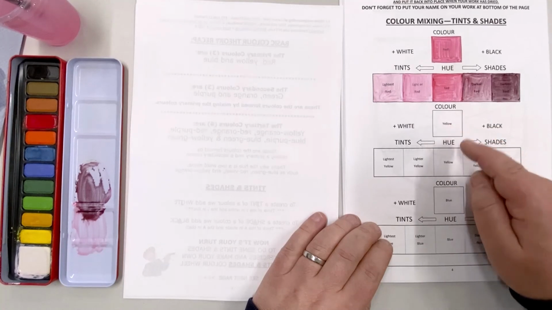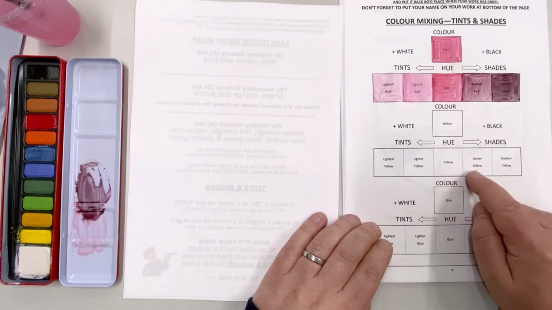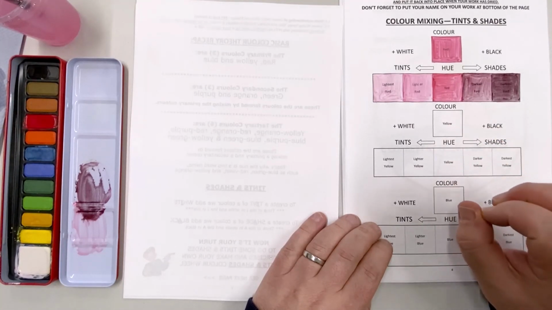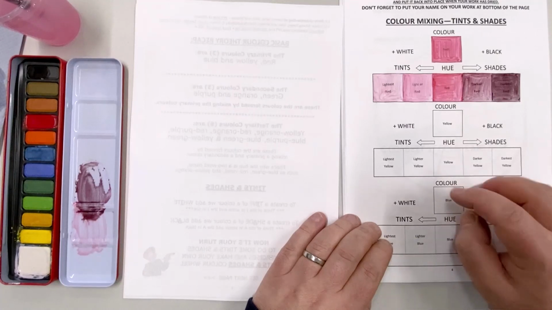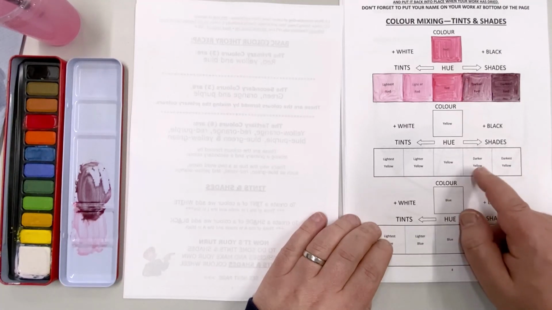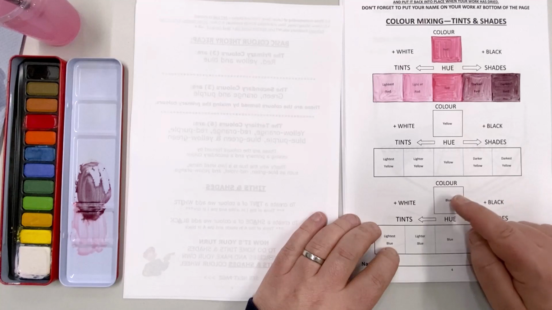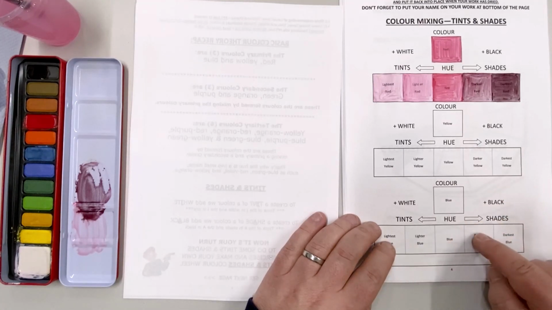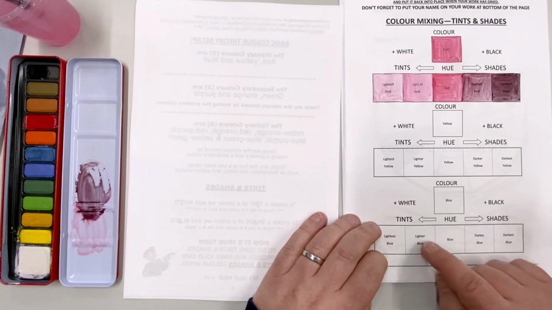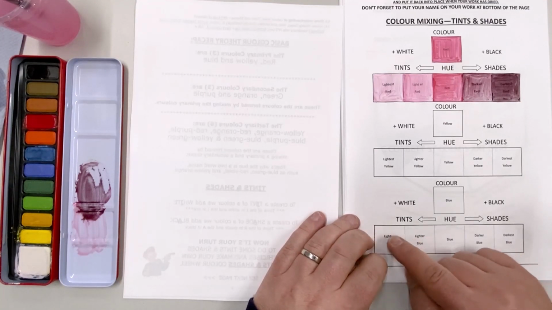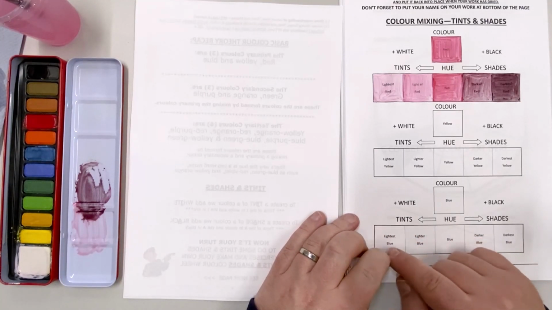So the next one will be yellow. Be very careful when you're adding black to the yellow. Just a wee tiny bit is enough to change the colour, and you might get almost like a greeny colour there. So don't be worrying too much if you do get that. And then your blues, you'll obviously be going from blue to a darker blue to almost like a navy in here. And maybe like a baby blue, even into like a sky blue type of thing here.